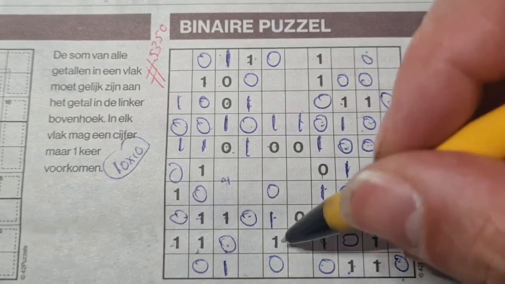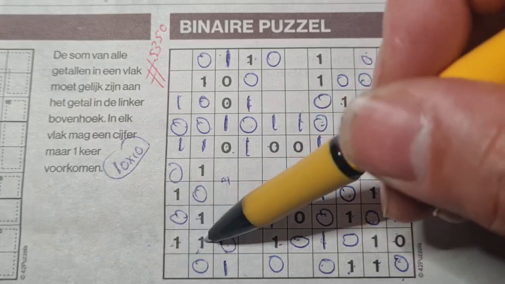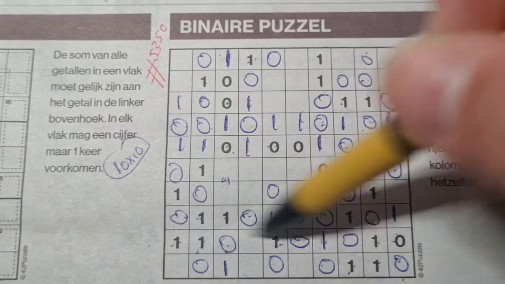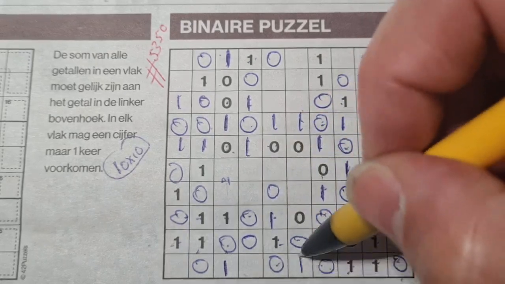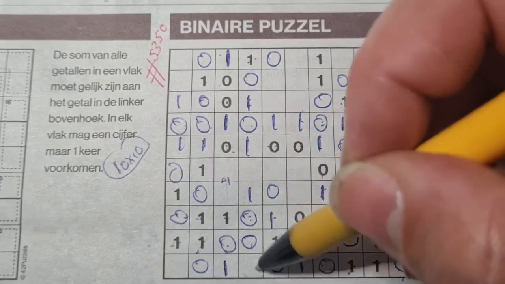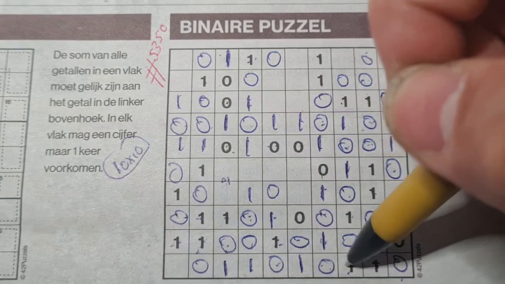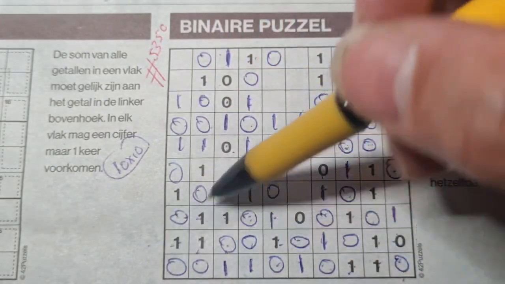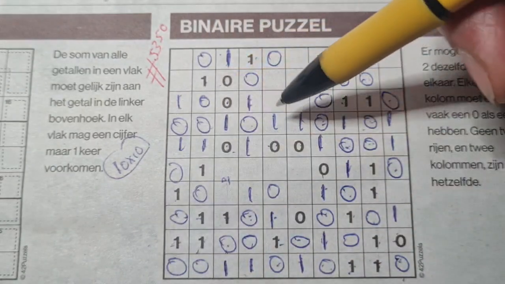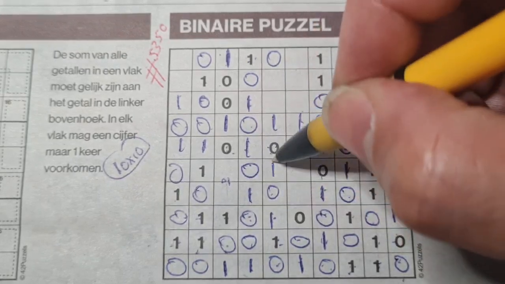Between two ones comes an O. 1, wait, 1, 2, 3, 4, 5 ones, so the rest are O's. Between two O's comes a 1. Double O, here 1, there 1. 1, 2, 3, 4, 5 ones, so the rest are O's. Here we have also 4 O's and 4 1s. Okay, between 2 1s comes an O. Between 2 O's comes a 1.